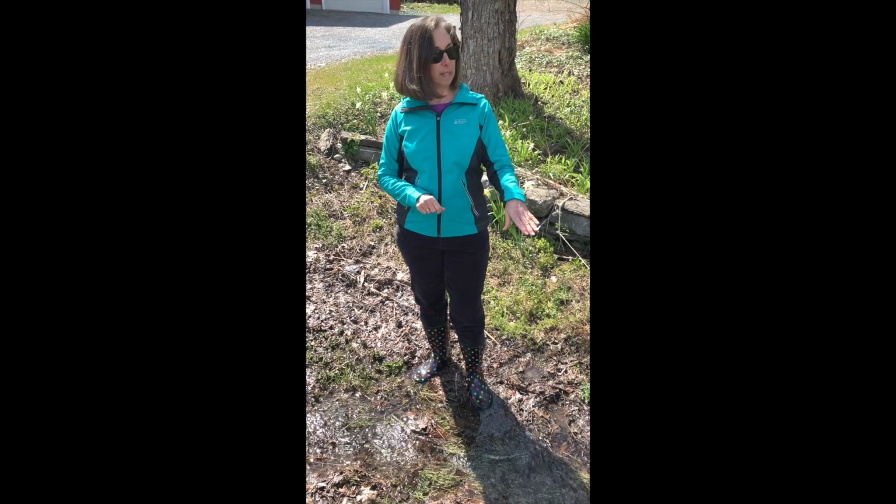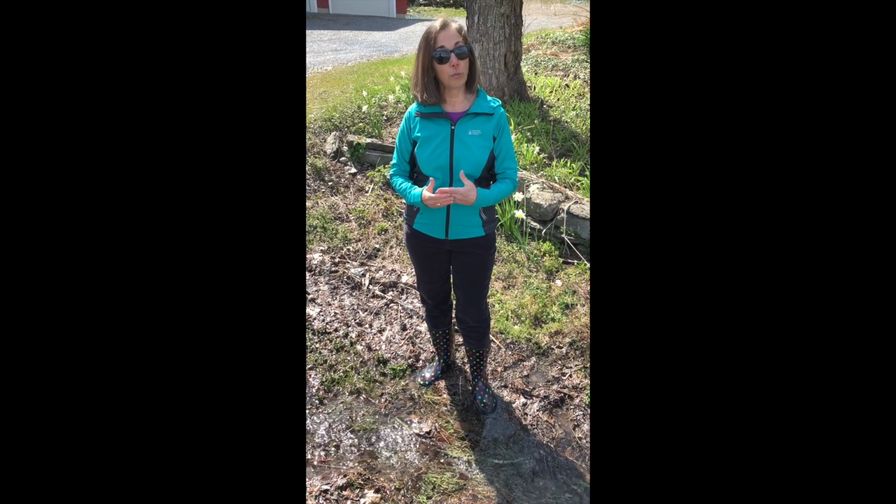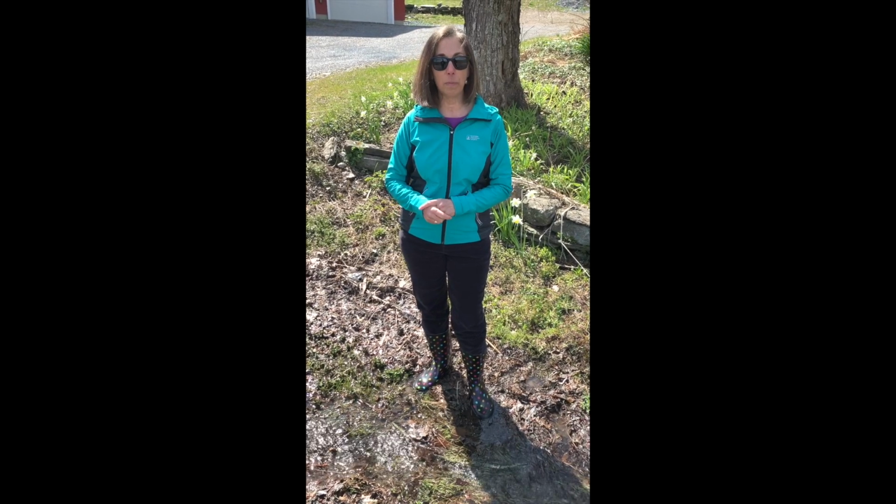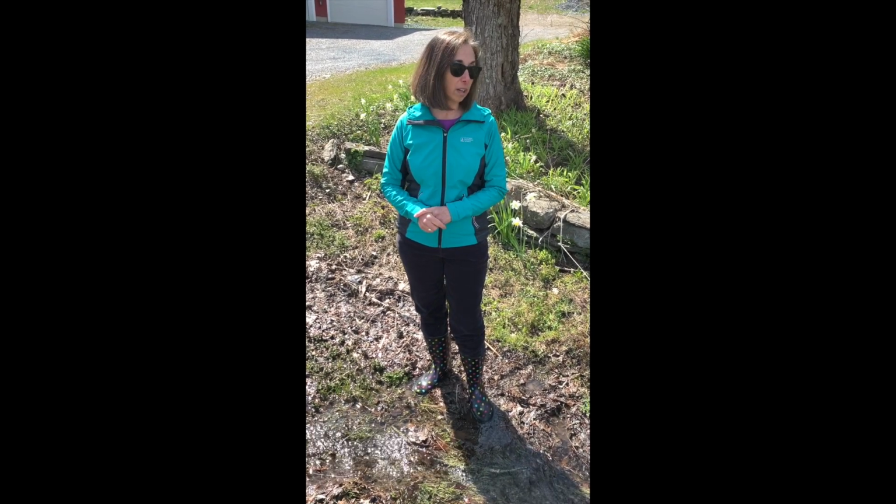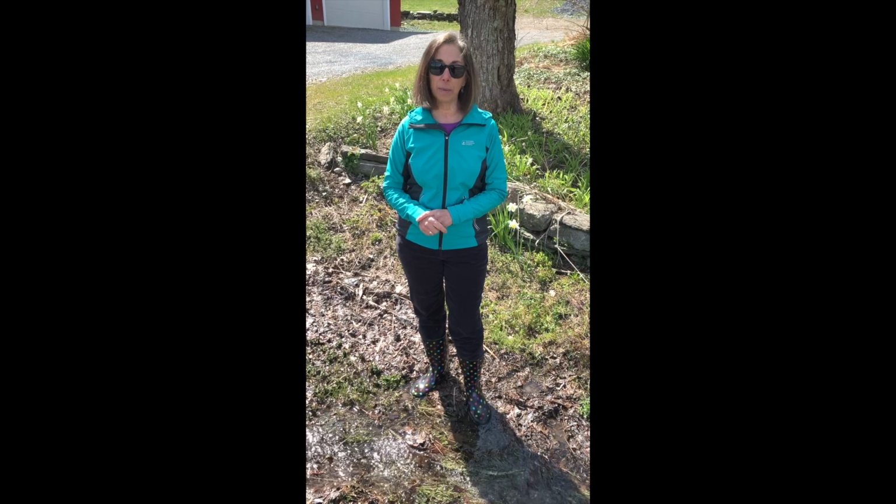The water that we see in a stream comes from either runoff, which happens when we have precipitation on the ground, or it often comes from snow melt, which is also common this time of year.